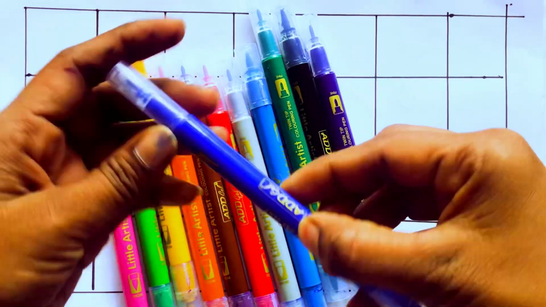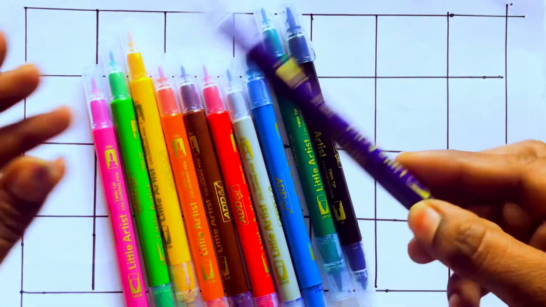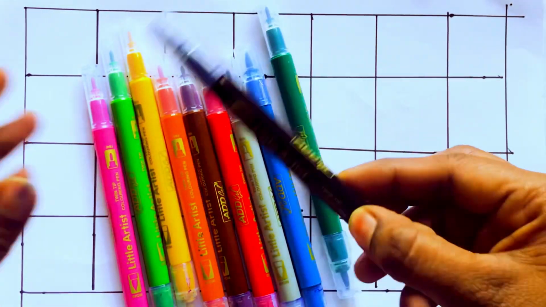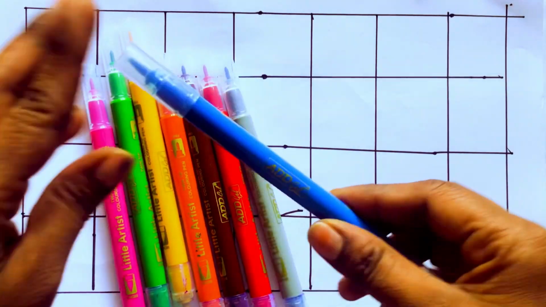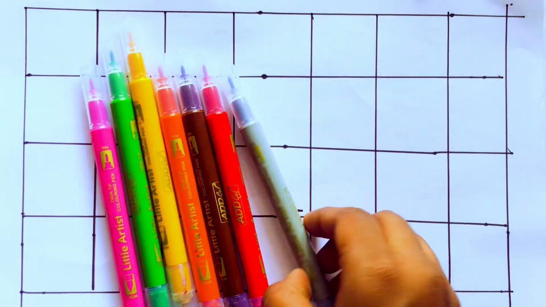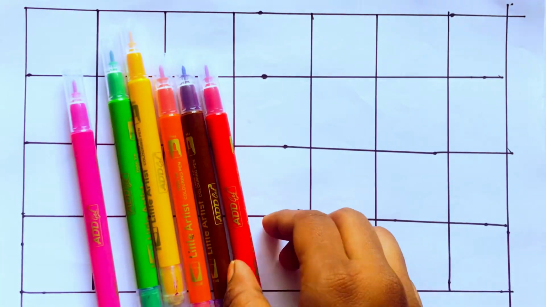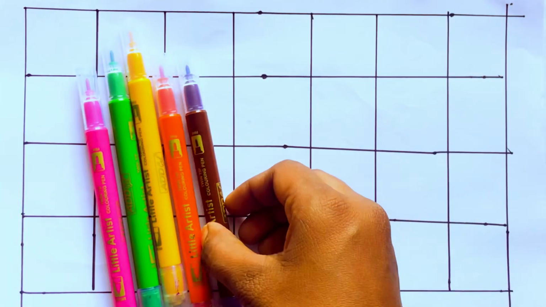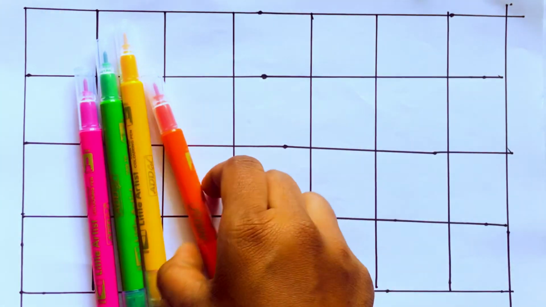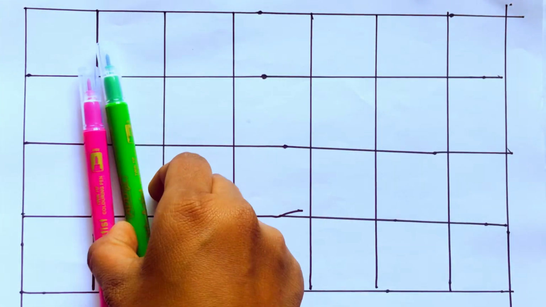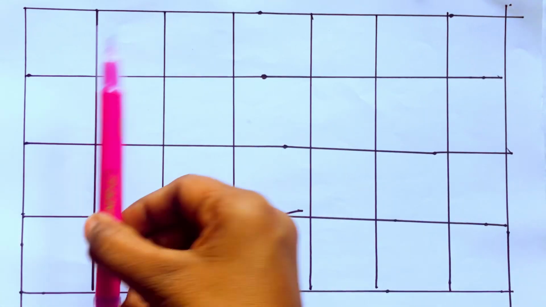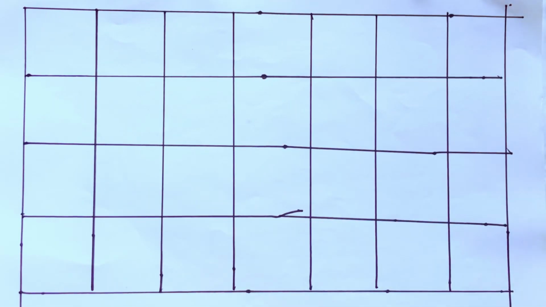These are all the color pencils: blue color, purple color, black color, green color, sky blue color, ash color, red color, brown color, orange color, yellow color, green color and pink color.